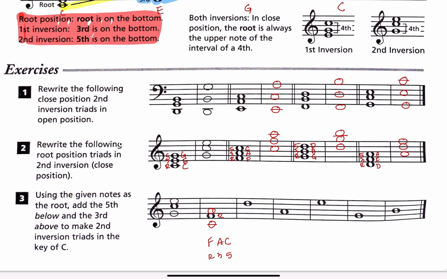Okay, now they've given us D is the root of our chord. So we have a D, an F, and an A because we skipped E and we skipped G. This is our root, third, and fifth. So if D is the root, we want our fifth on the bottom, which is A. A on the bottom. And F on the top.